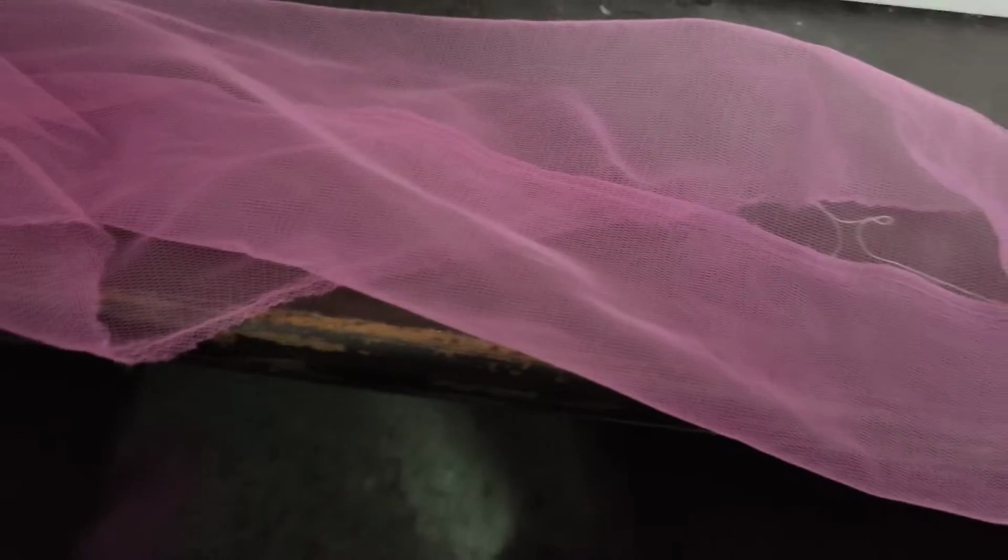Hello everyone, welcome back to my channel, and today's topic is how to create this net fabric into this beautiful ruffle. So let's start.